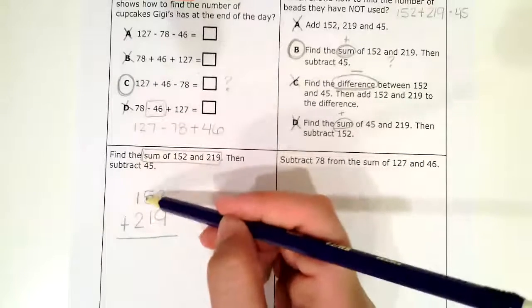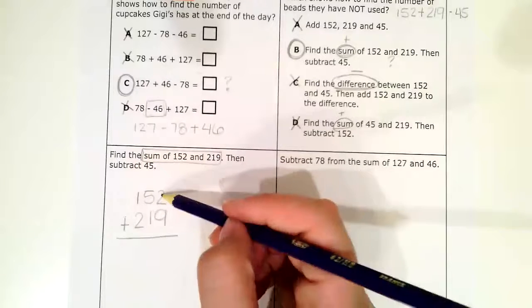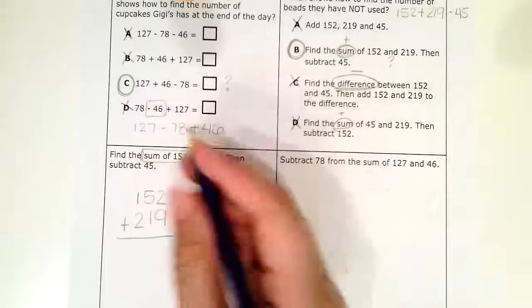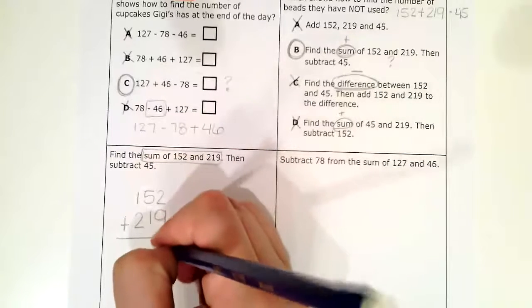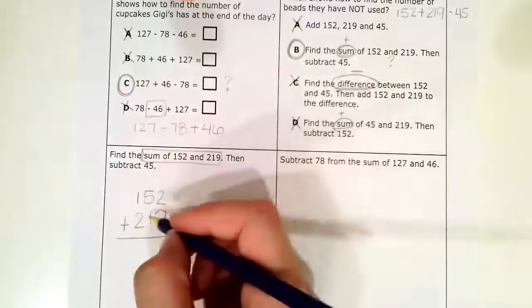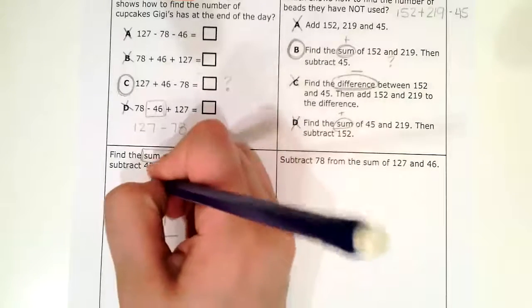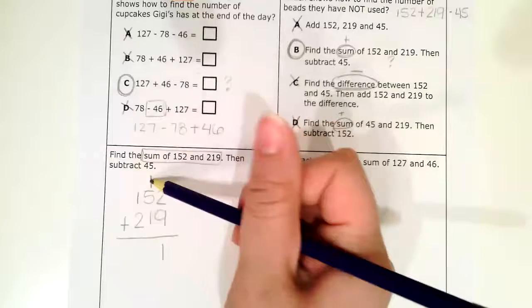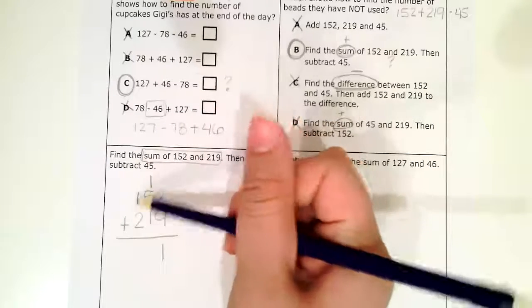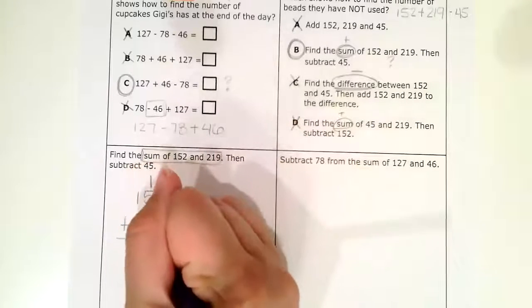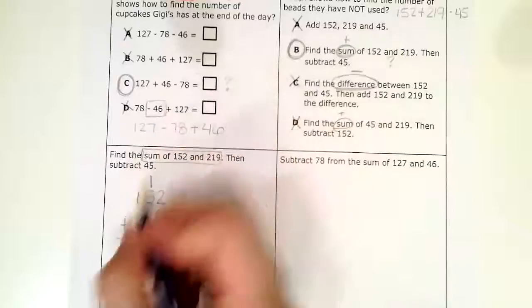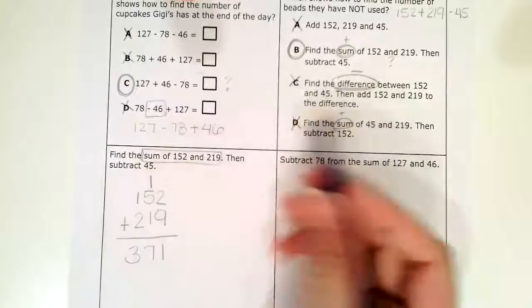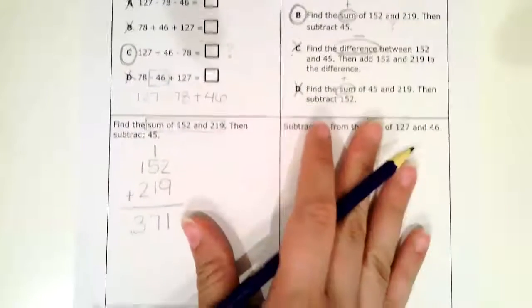So I have the ones, tens, and hundreds. So 2 plus 9 is 11. So my 1 goes down in the ones place. I carry the other one to the tens place. So now I'm going to count my tens place. 1 plus 5 is 6. 6 plus 1 is 7. And then 1 plus 2 is 3. I'm not done. Then I'm going to subtract 45.